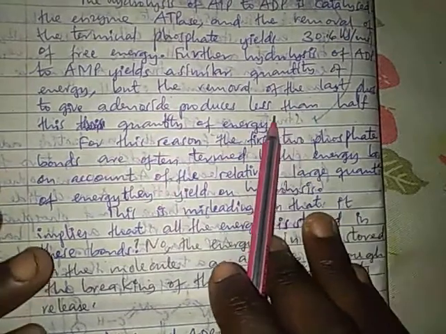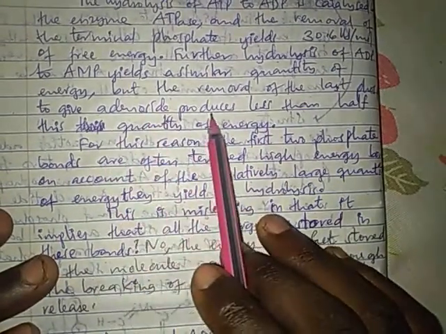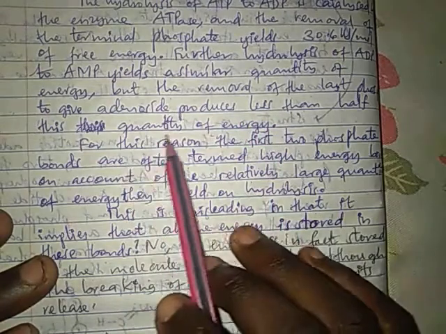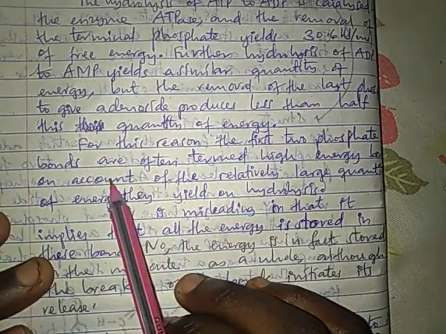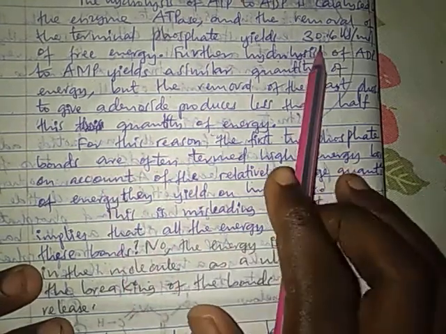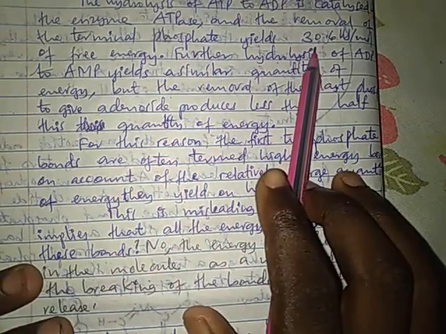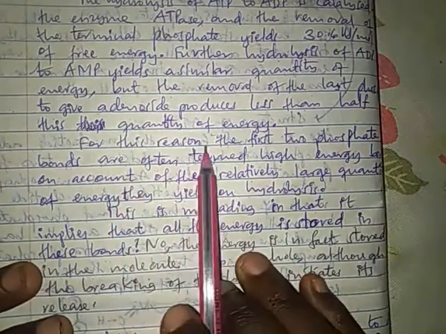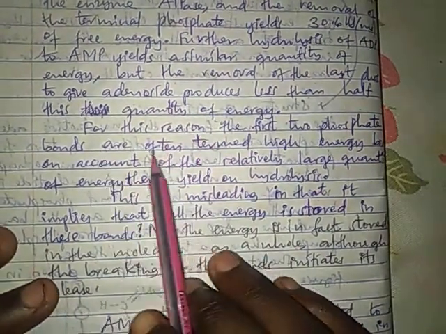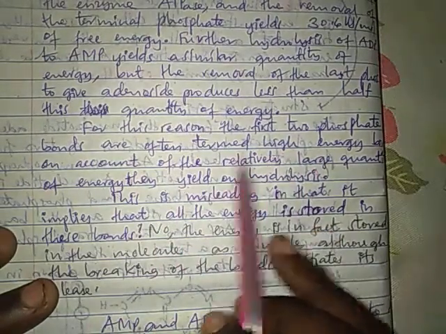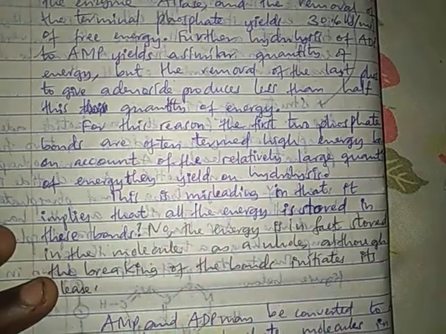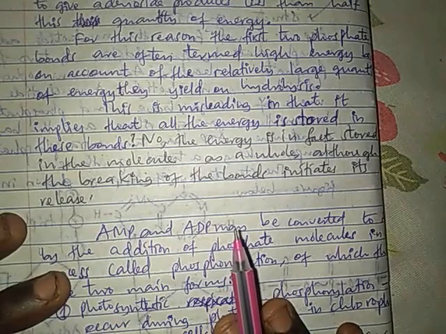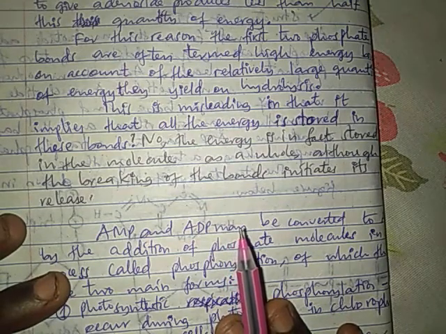But the removal of the last phosphate to give adenosine produces less than half this quantity of energy. Tunavyokuwa tuna remove ile phosphate ya mwisho, tuna produce energy ambayo ni less than half. Manake ni chini hata ya 15. For this reason, the first 2 phosphate bonds are often termed high energy bonds on account of the relatively large quantity of energy they yield on hydrolysis. Kwa zile bondi mbili zinaitwa high energy bonds kwa sababu gani? Zina release energy kubwa on hydrolysis.